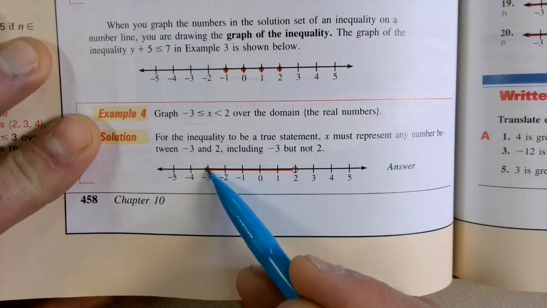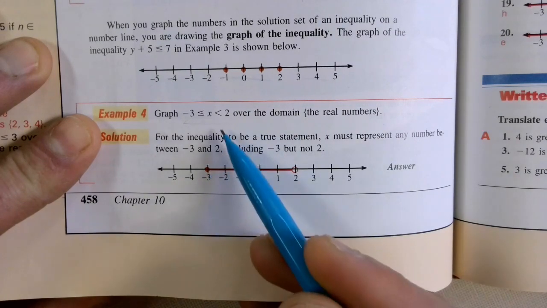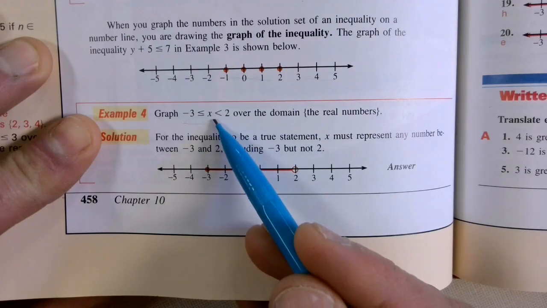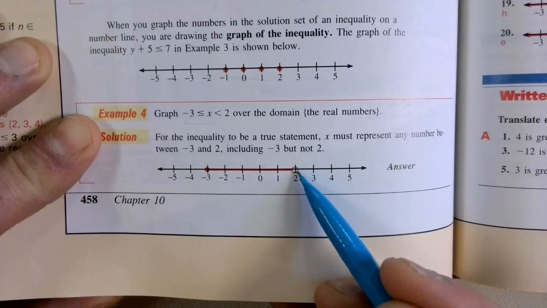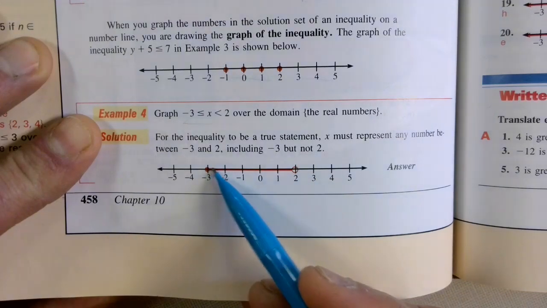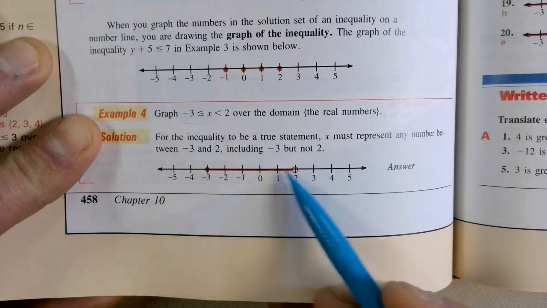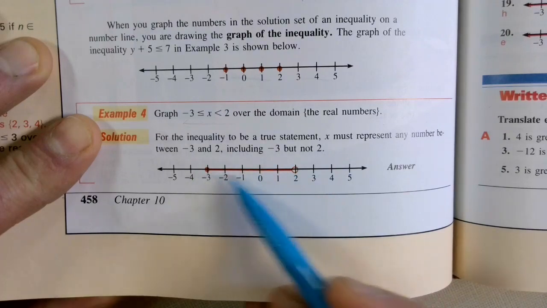So notice the closed dot includes the number. And x has to be less than 2. It does not include 2, it's less than 2. We don't want it to include 2. So everything between these two numbers is correct, and so we shade it in on the number line.